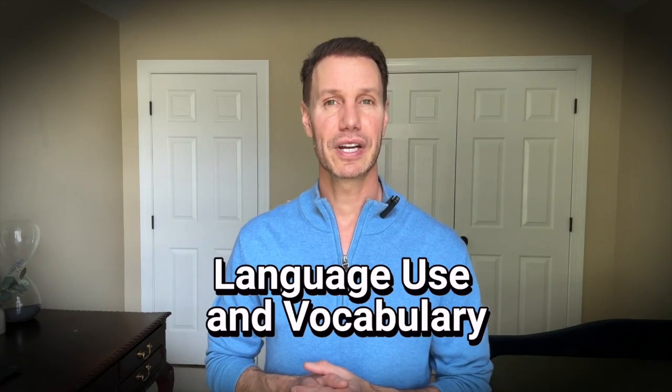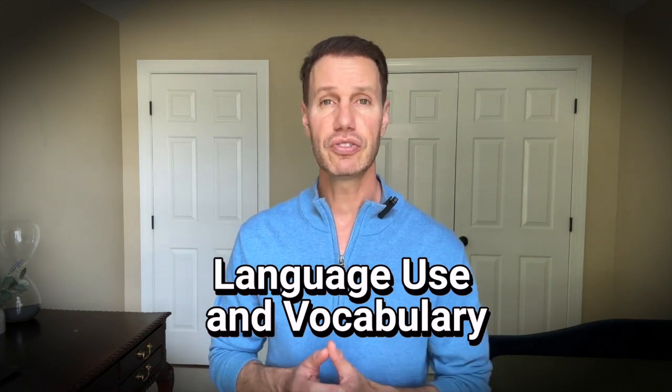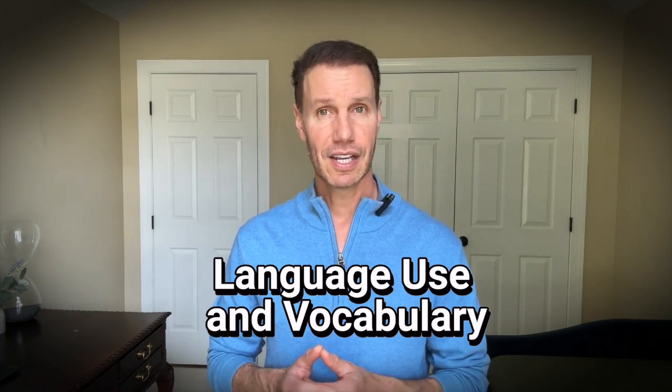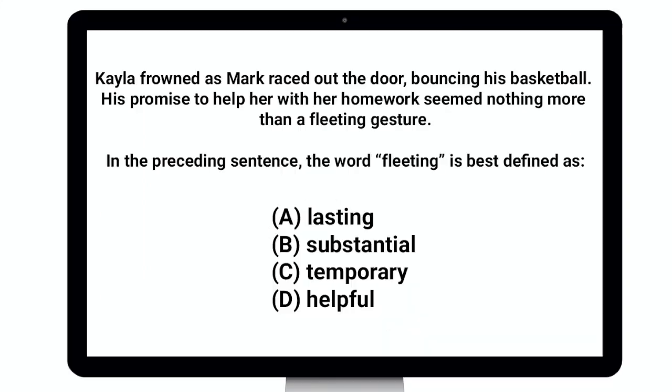The second category, language use and vocabulary, will test your understanding of English grammar, usage, syntax, and mechanics. It will also ask you to explain how punctuation, context, and word order affect word and sentence meaning. Make sure to brush up on your grammar and punctuation rules. Here's an example of a language use and vocab question.